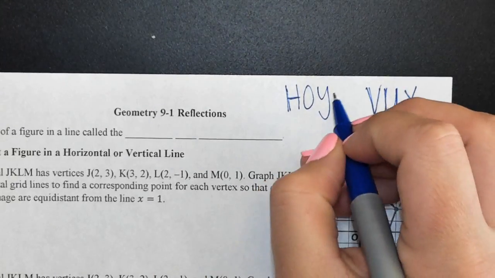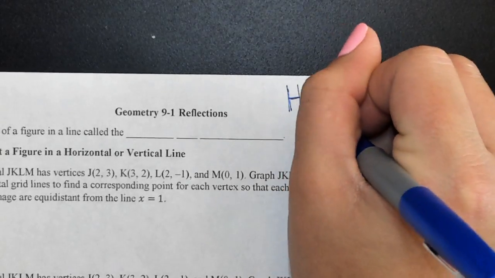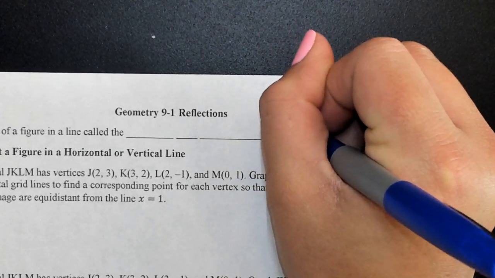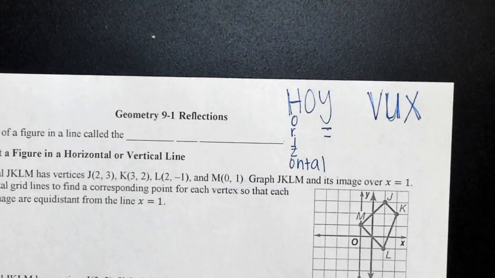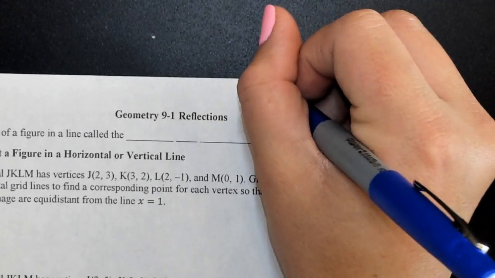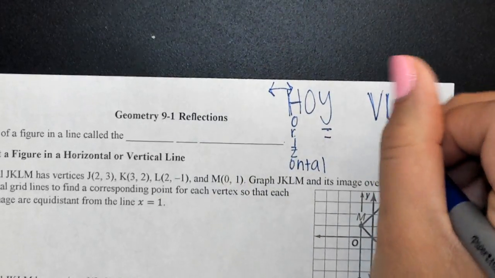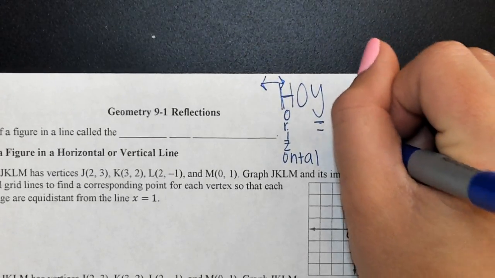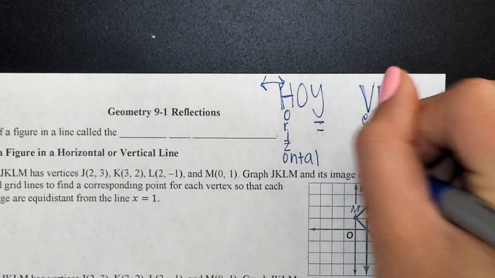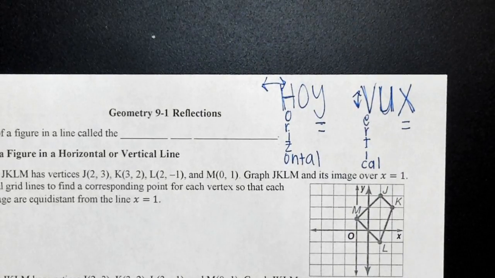If your equation starts with y equals, then it has to be a horizontal line. Horizontal looks like the horizon. It goes side to side. If your line starts with x equals, it has to be a vertical line. Vertical goes up and down. That's how I memorize how to graph lines.